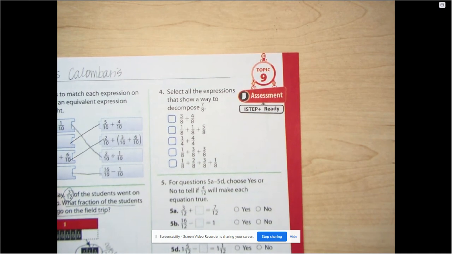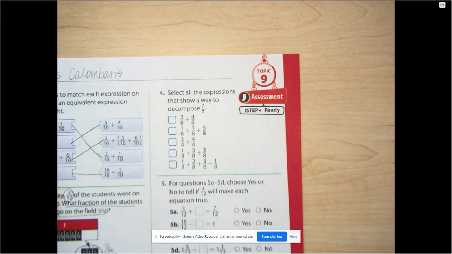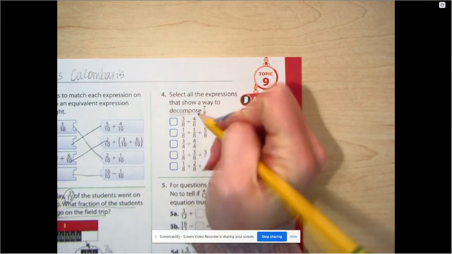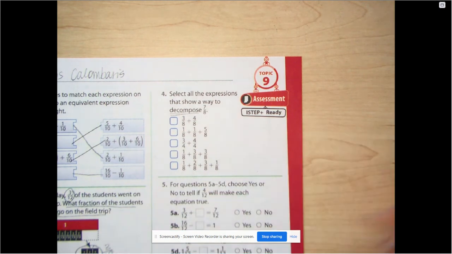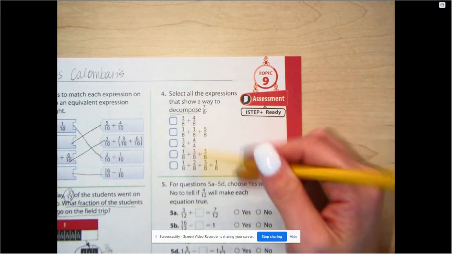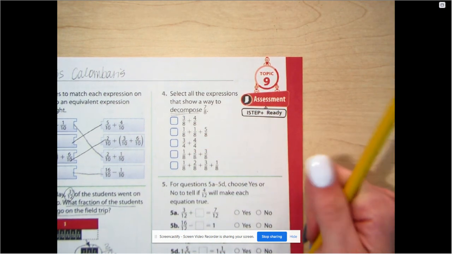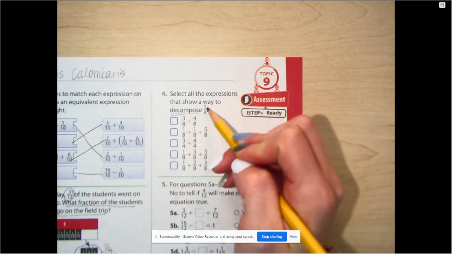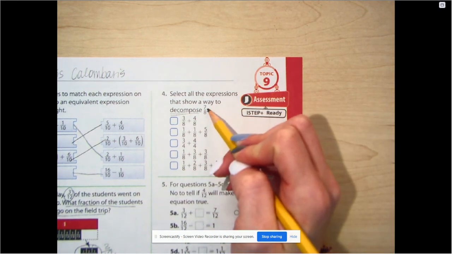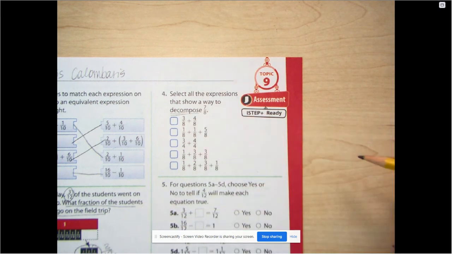Question 4. Select all the expressions that show a way to decompose 7/8. Remember, when we decompose, we break it down. So I want you to go through all the answer choices and pick which ones, if we put them all back together, they equal 7/8. Go ahead and do that now, and then your answer will pop up on the Edpuzzle.